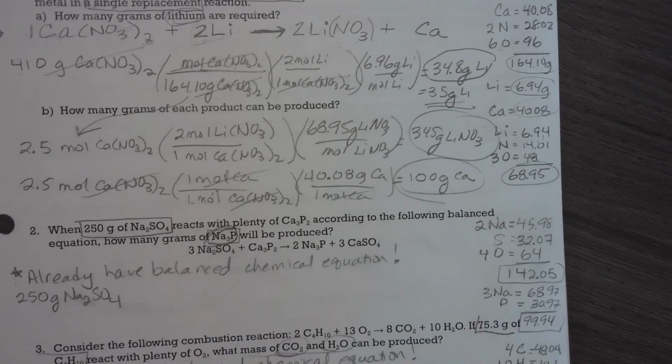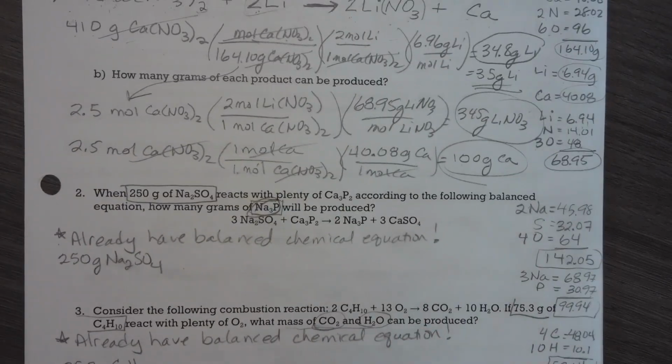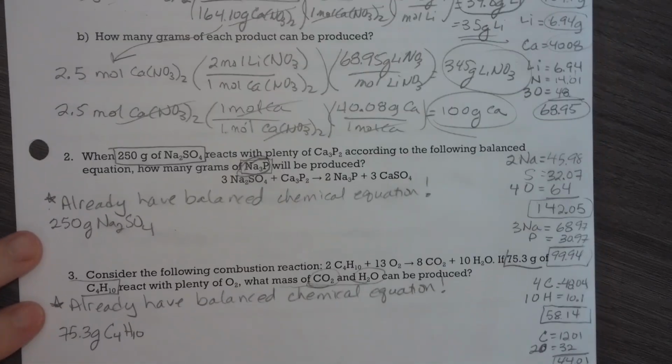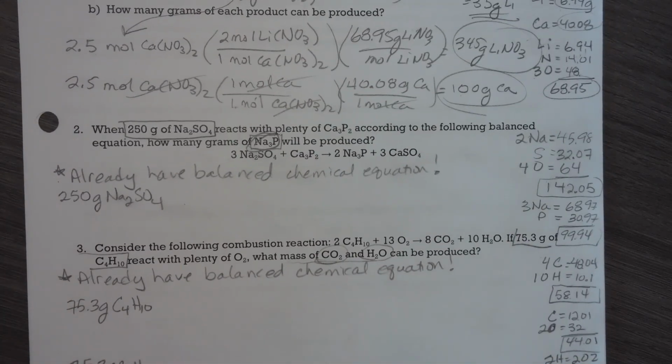Okay, now that one we had to start from scratch with a balanced chemical equation. This one, question 2, we already have a balanced chemical equation, so that makes it easy.